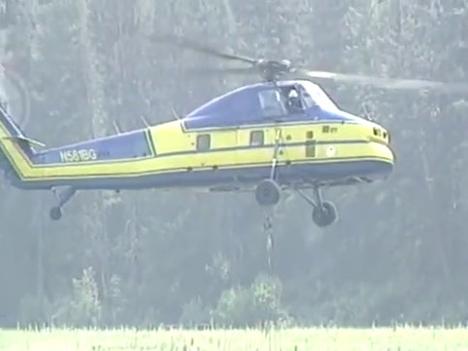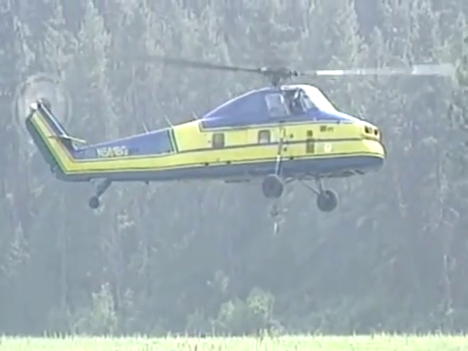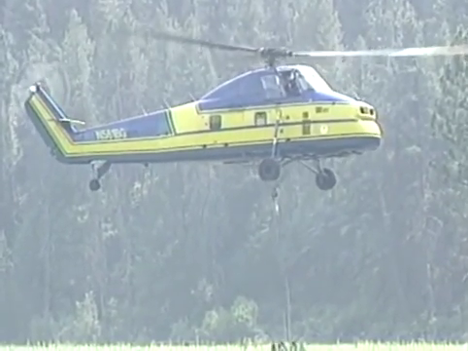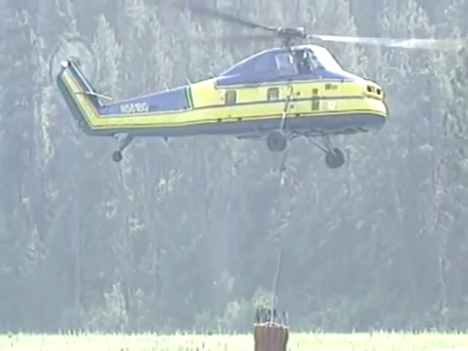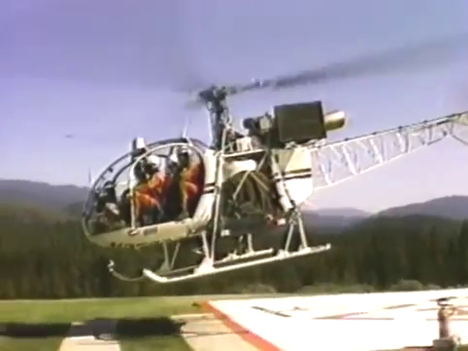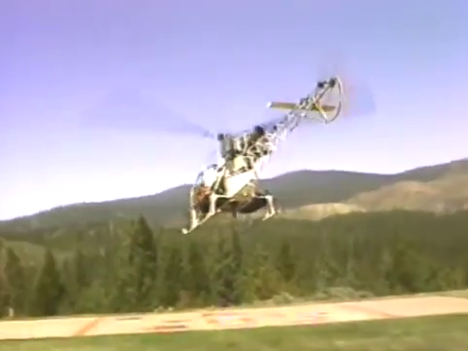Translational lift will also be produced when hovering with a 15 or more mile per hour steady headwind. The wind blows the turbulent air away and provides clean air and more lift for the helicopter. This is why pilots prefer to take off and land into the wind.